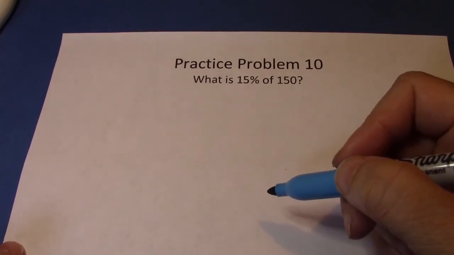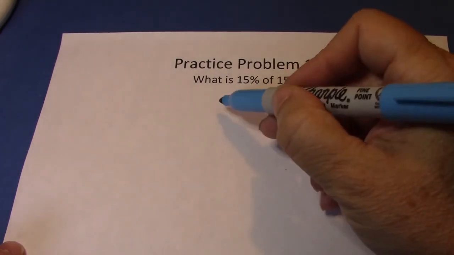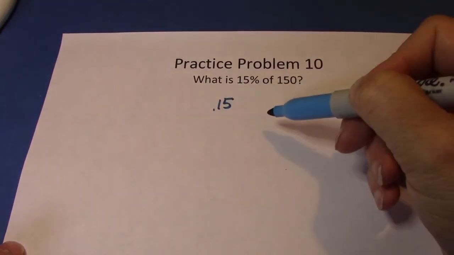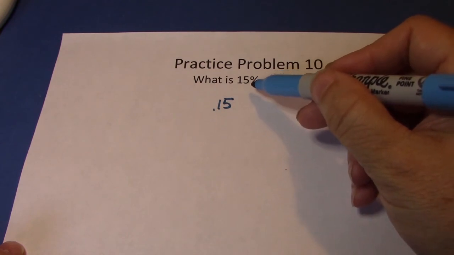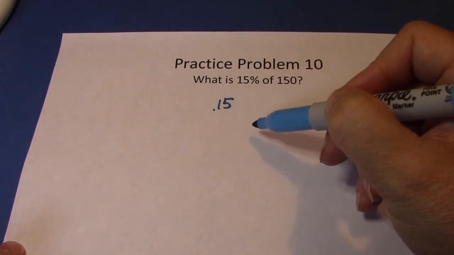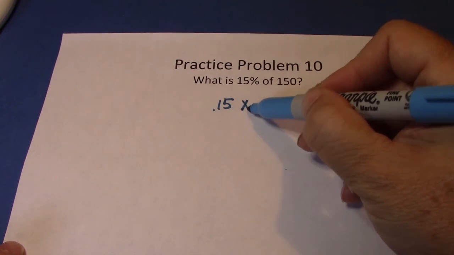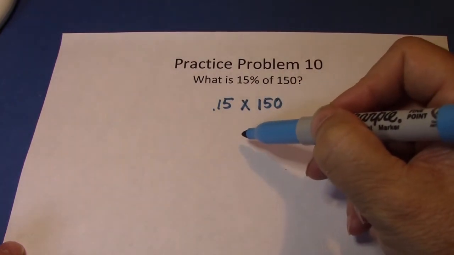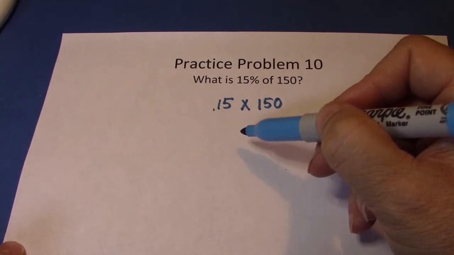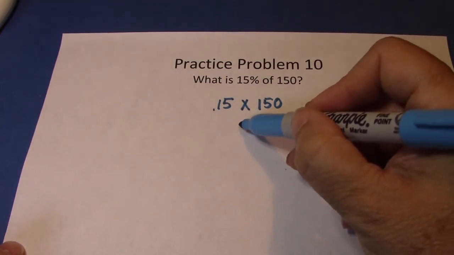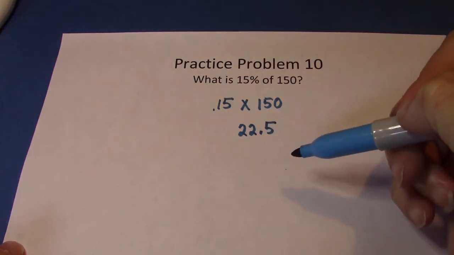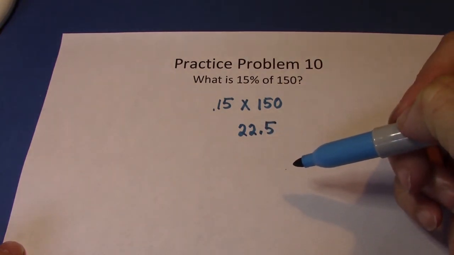Problem 10 says, what is 15% of 150? Literally 15%. Let's write that as a decimal. I dropped the percent sign and moved it 2 places to the left. Of means to multiply 150. When I do that math, I get the answer 22.5.